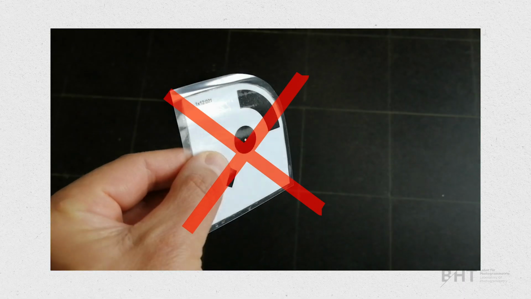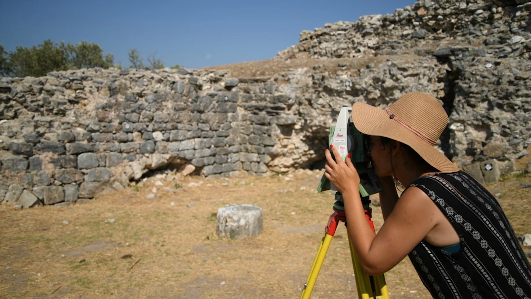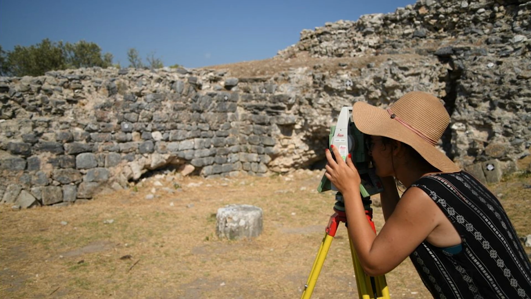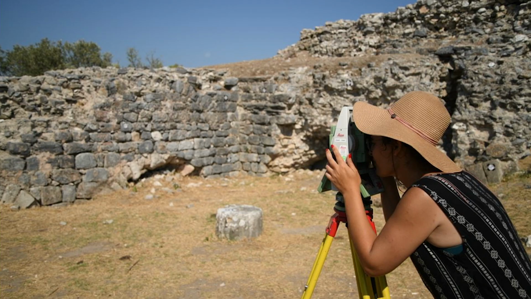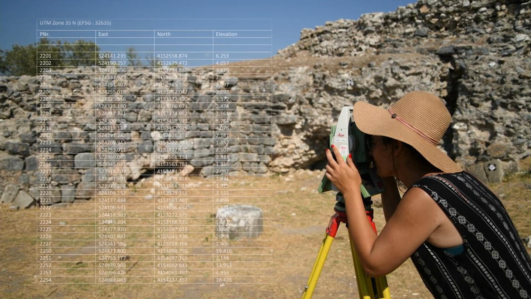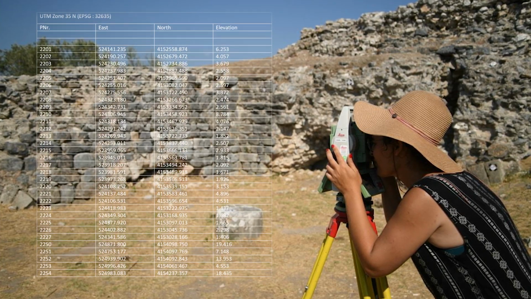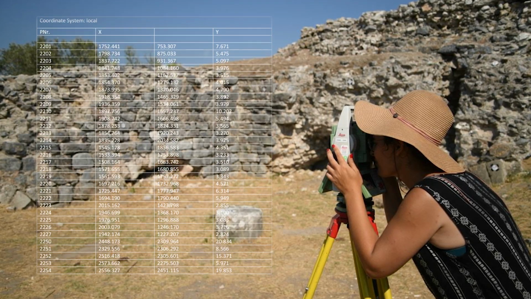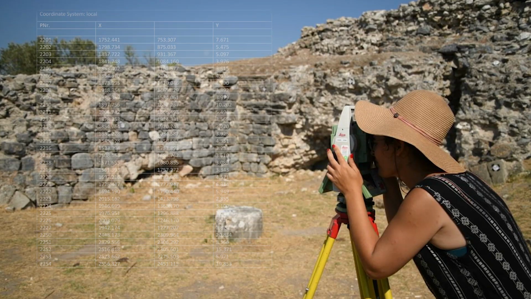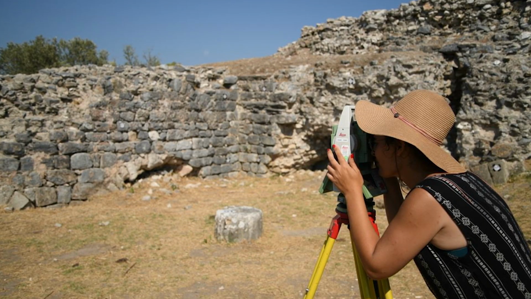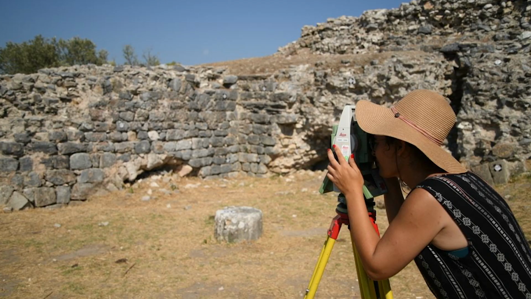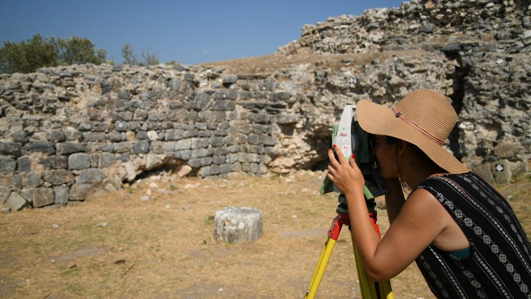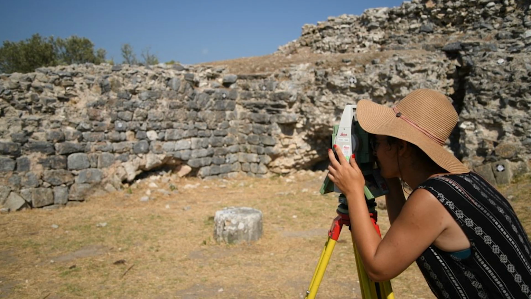This brings us to the subject of surveying. In our example, we use a total station to determine the coordinates of the control points. At the excavation of Miletus, UTM coordinates are used instead of a local coordinate system. This can be handled differently for other excavations. It is important that the control point coordinates are determined in a system that is well defined and in which the models can be processed at a constant scale.